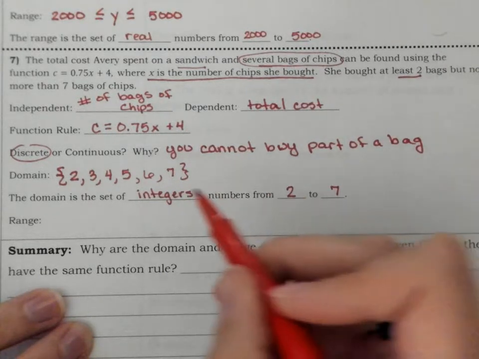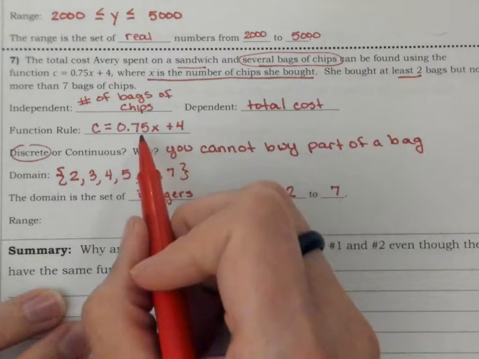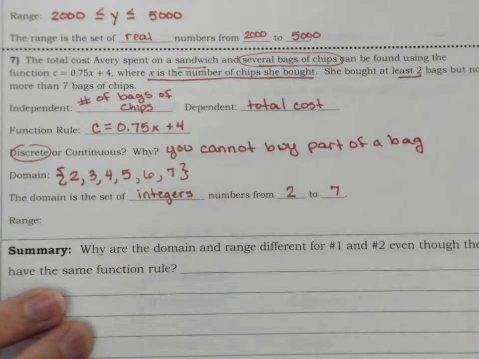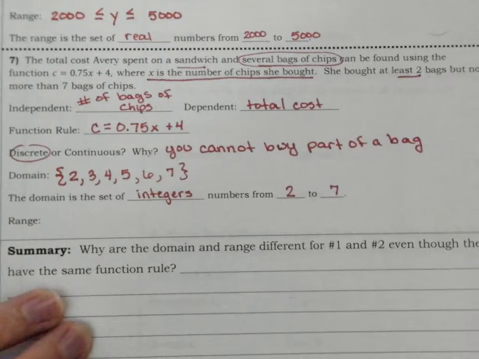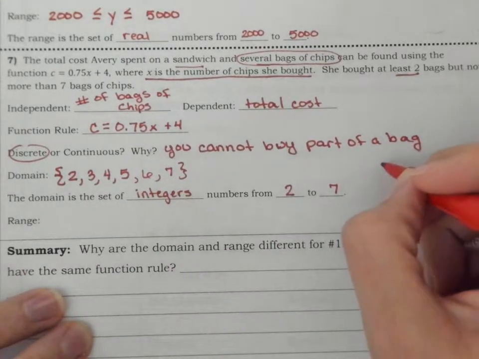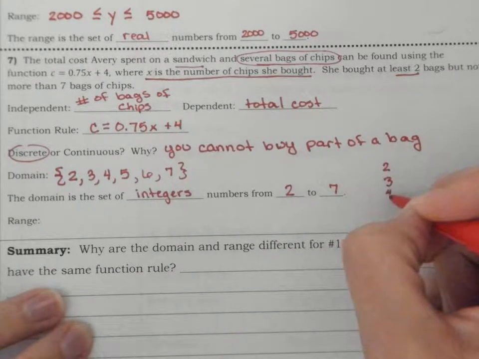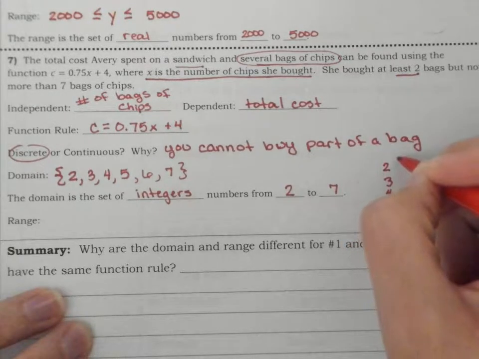And then in order to figure out how much money that is, you would plug in 2, or we could even make a table here, 2, 3, 4, 5, 6, 7.